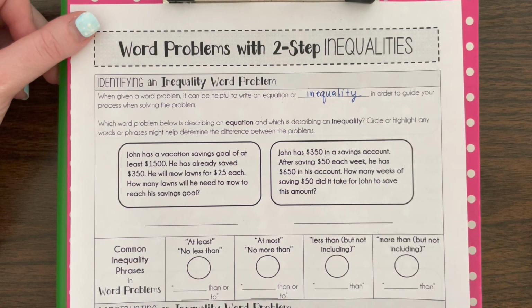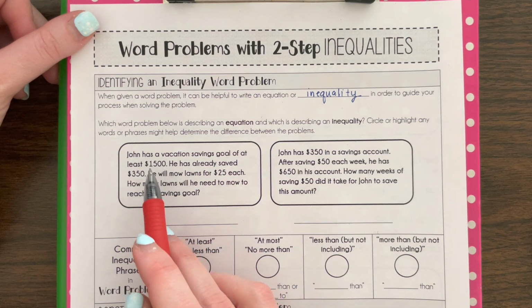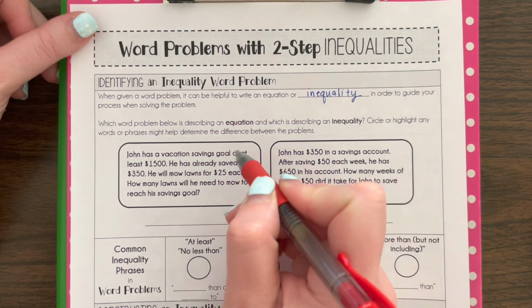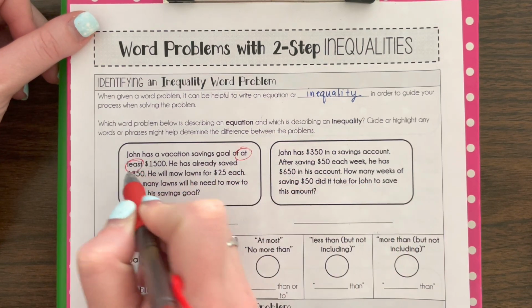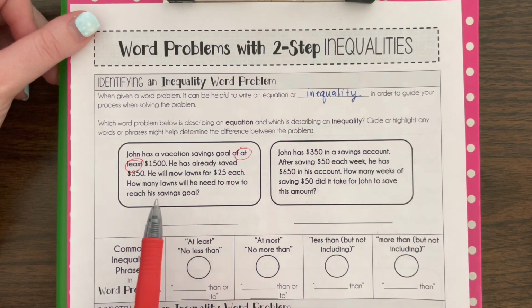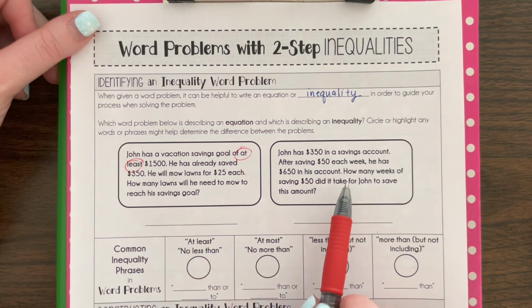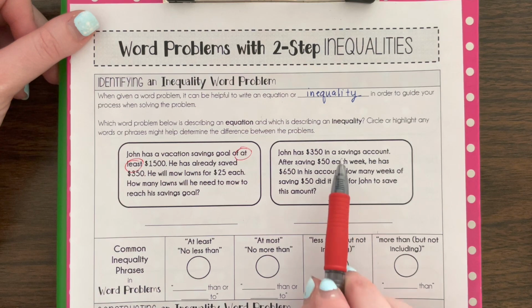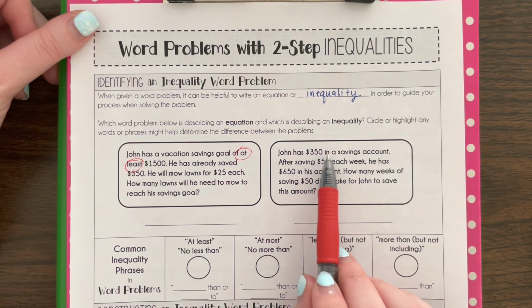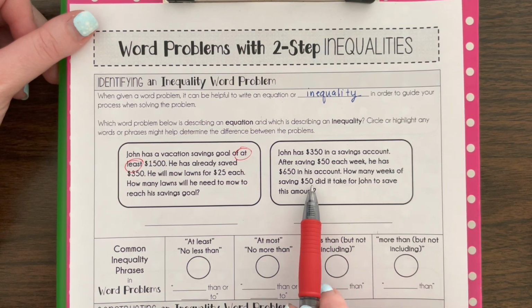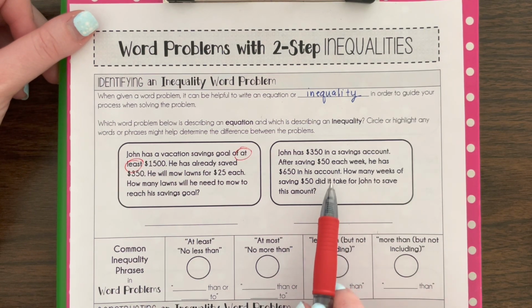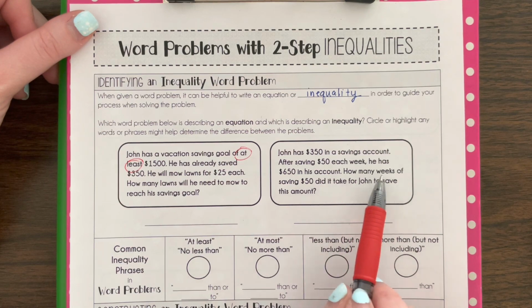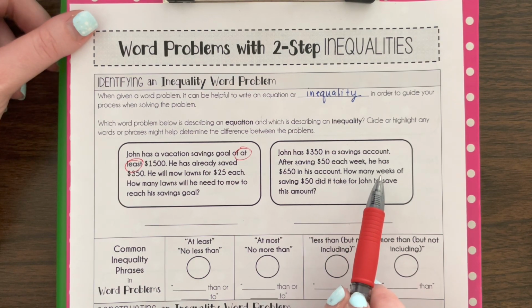Well, if we notice, we have two different kinds of problems here. This first one gives a goal that he's trying to save for. It says at least $1,500, and then we want to figure out how many lawns he needs to mow after that. Over here on this one, it's saying he has this much money, and this is how much he's saving per week. We want to figure out how many weeks it was. So this one has an exact answer.